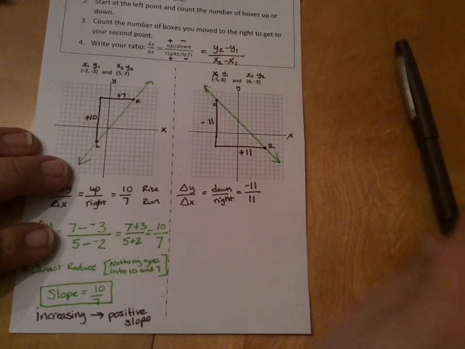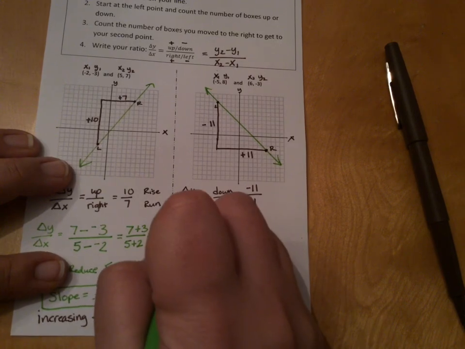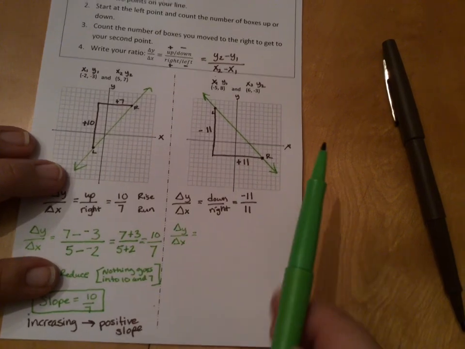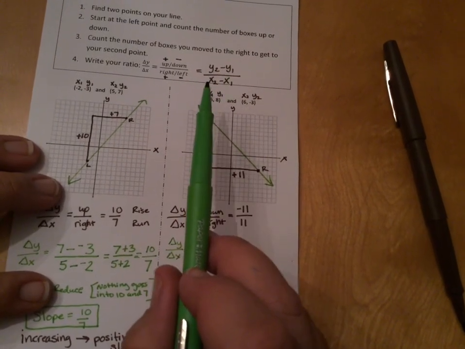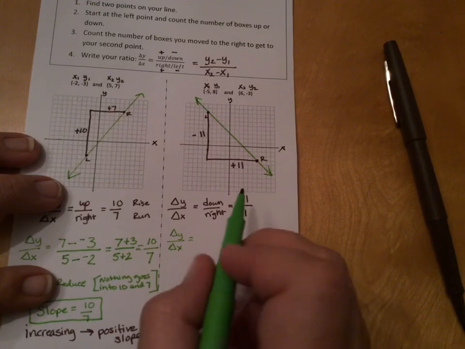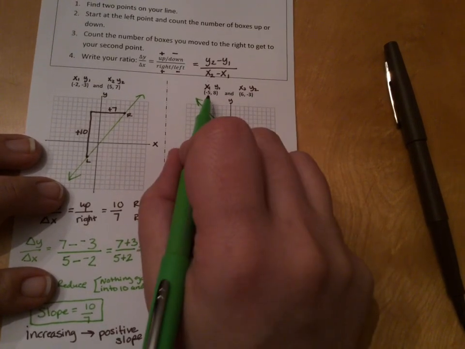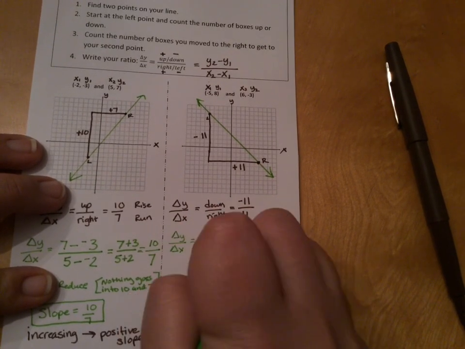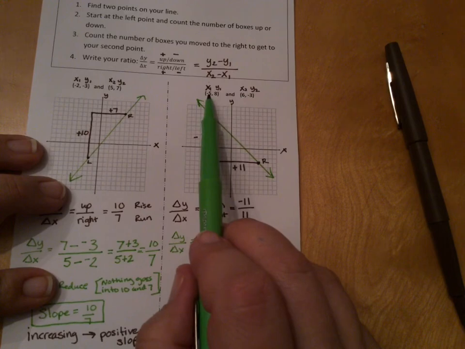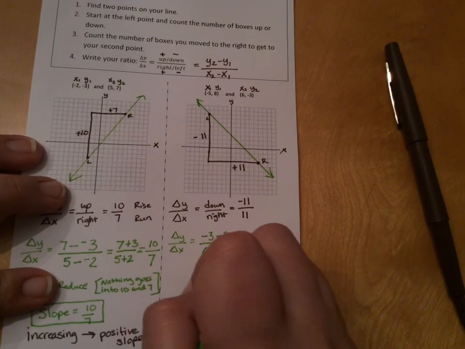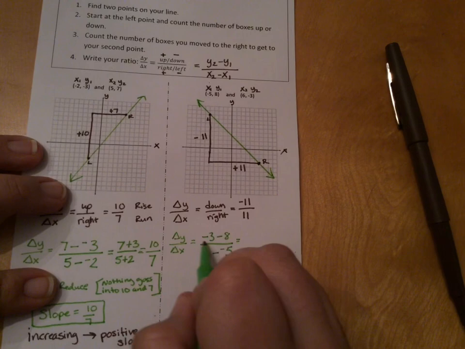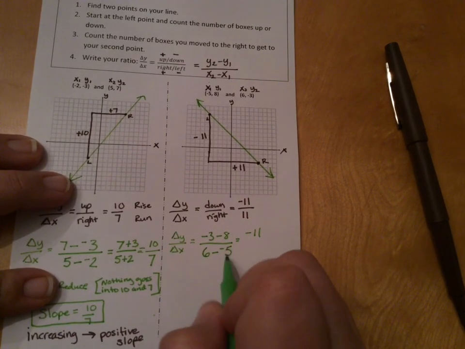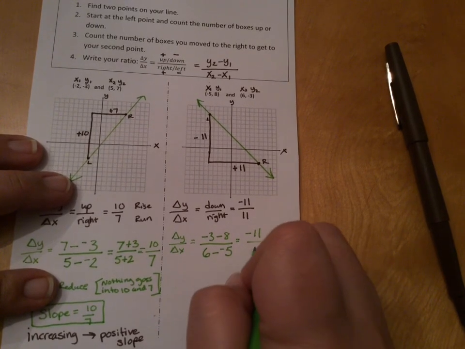And if I want to do that with my points, I can show how I can get the same thing following that slope formula that we wrote down for change in y over change in x up here. y2 minus y1, x2 minus x1. So on the top, y2 is negative 3 minus y1, which is 8. So negative 3 minus 8 over 6 minus negative 5. So negative 3 minus 8 is negative 11. And 6 minus negative 5 is 6 plus 5, which is also 11, positive this time.